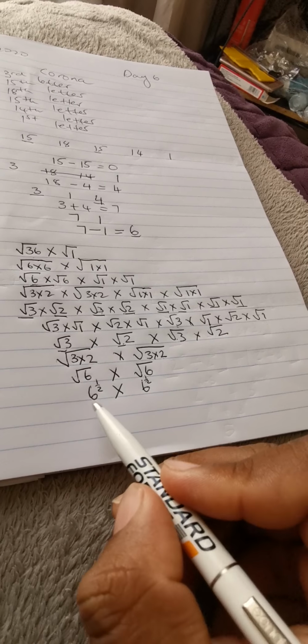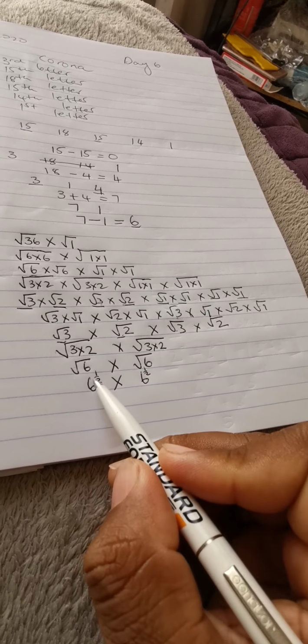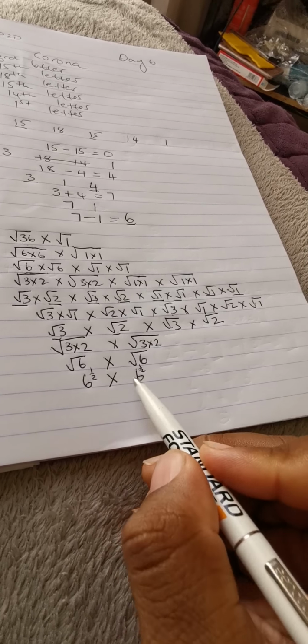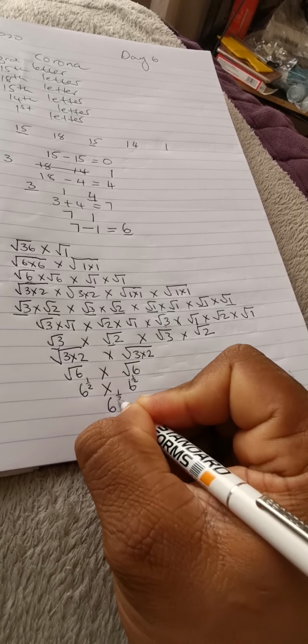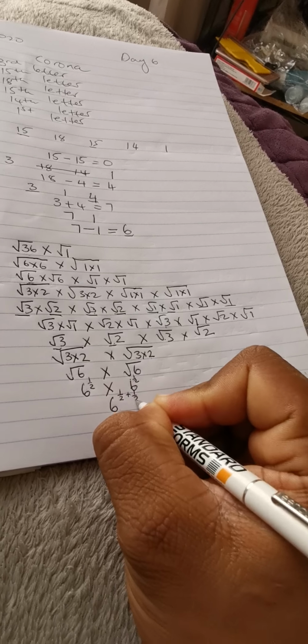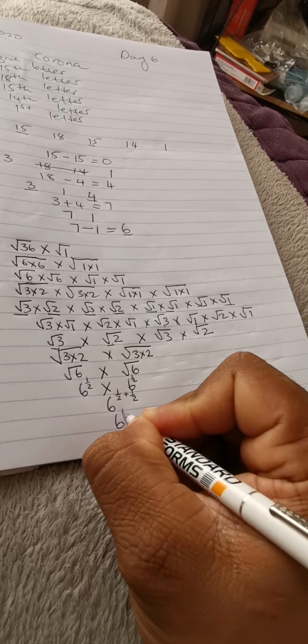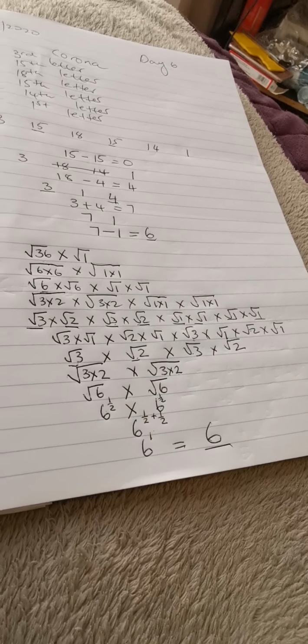Good. Now when you're multiplying powers and they have the same base, you just take the base and you add the exponents. So it would be half plus a half, and therefore that would be 6. Half plus half, that's 1, and 6 to the power 1, that is 6. Day 6, people.